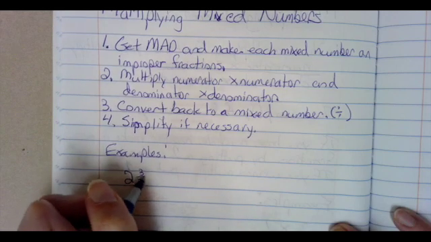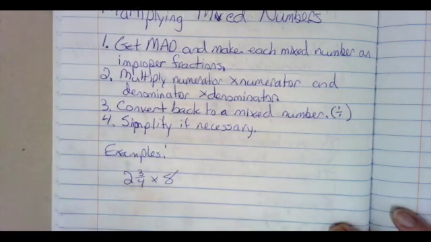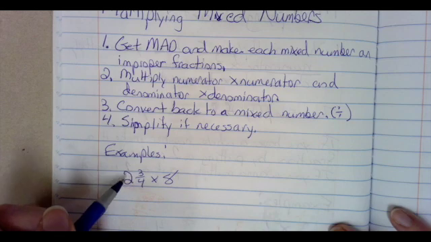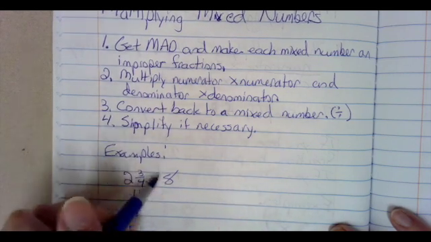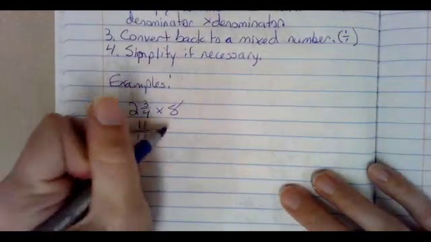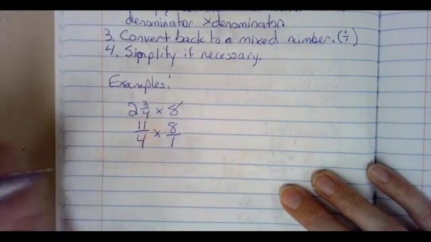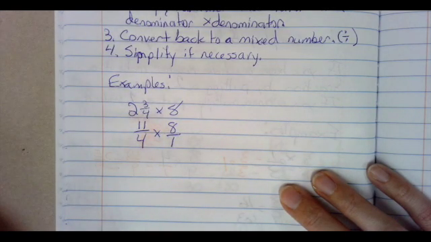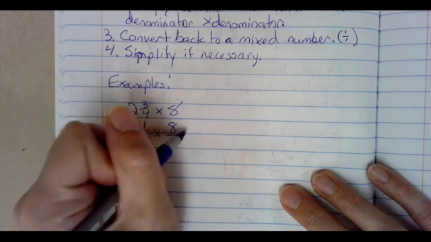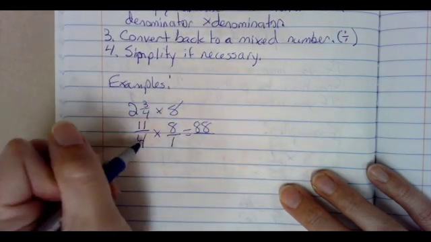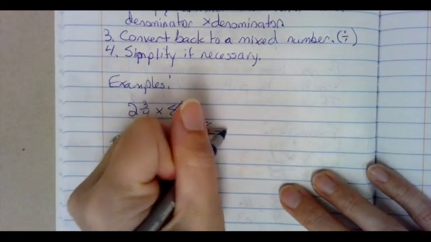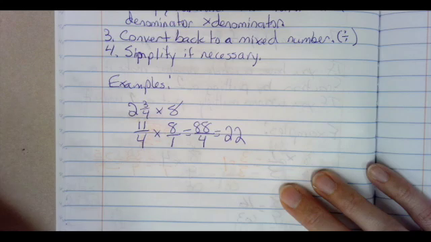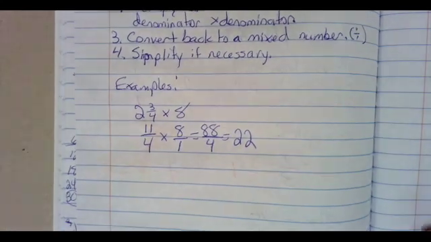2 3/4 times 8. So we have to get mad. 4 times 2 is 8, 9, 10, 11 fourths. I'm not going to get mad with my 8 because it's only a whole number, but if I want to multiply, I'm going to put a 1 under it. So I have to remember what I did on page 25 as well. 11 times 8 is 88. 4 times 1 is 4. When I divide 88 by 4, I get 22. It's a whole number. There is no simplifying necessary.